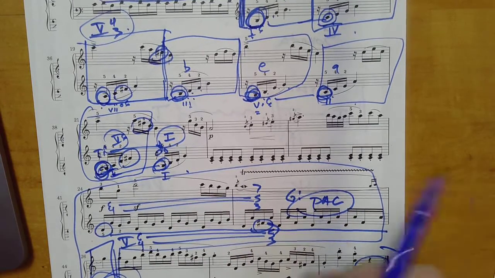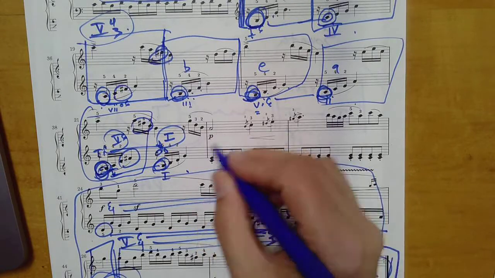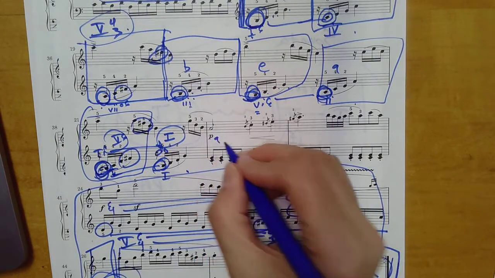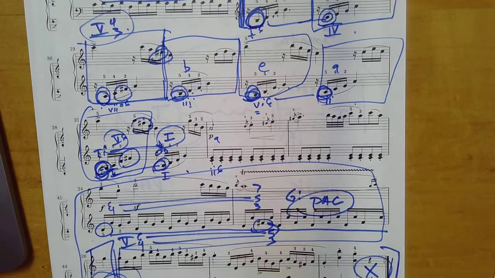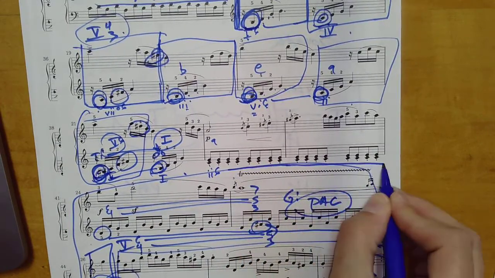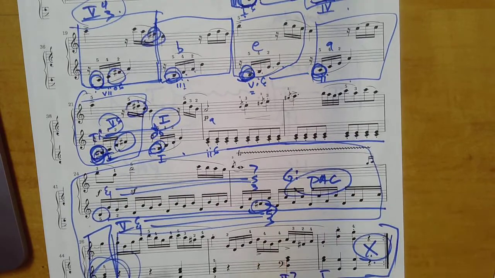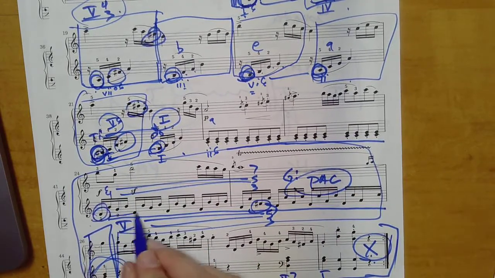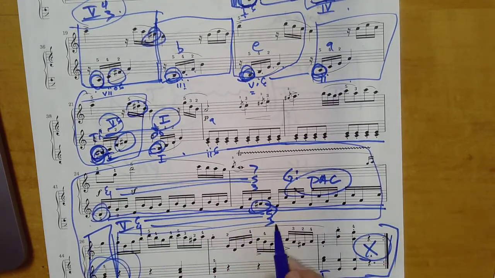Okay, so now this is a C, E. This is an A minor chord. Good old 2, 6. Sustaining all the way through here. And we talked about this last time. Here's this D again, sustaining now in the bass.